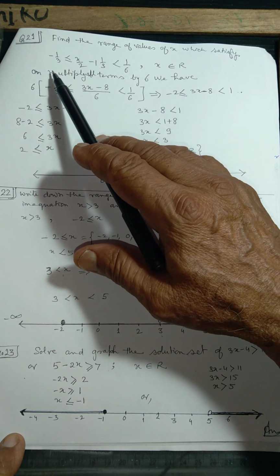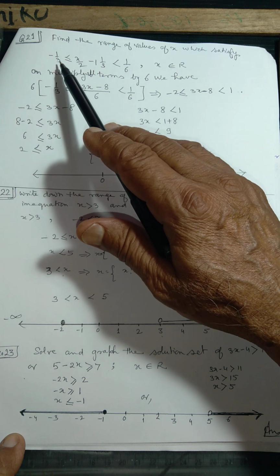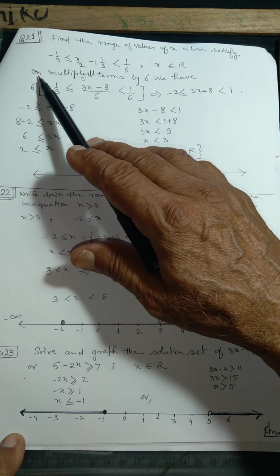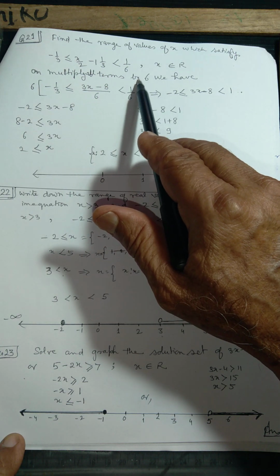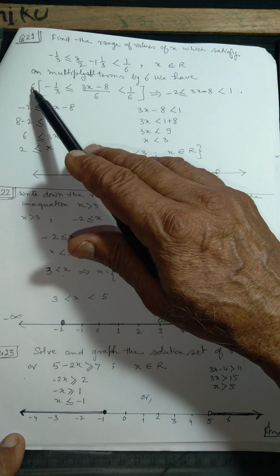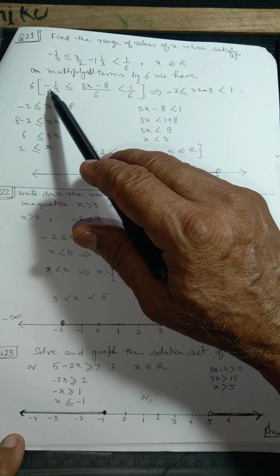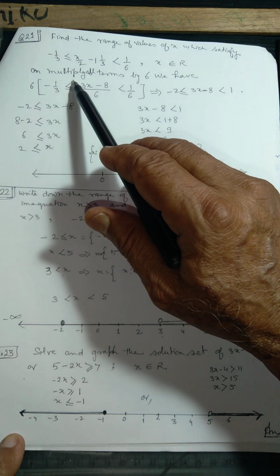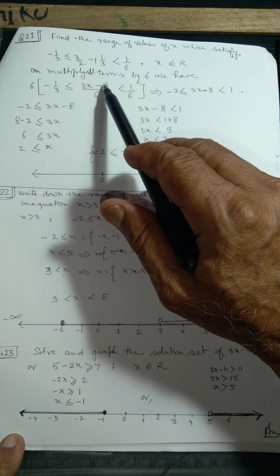So here, first of all, I have written the complete equation. On multiplying the terms by 6, you see I have put 6 outside the bracket. Inside that bracket I have written minus 1 by 3 less than or equal to 3x minus 8.